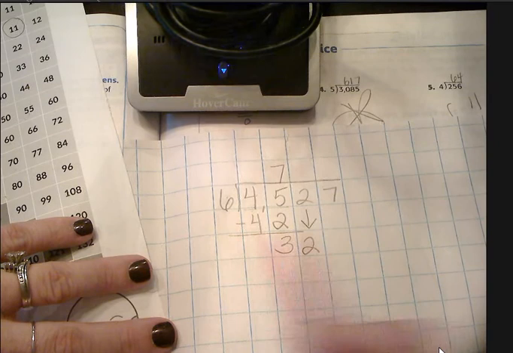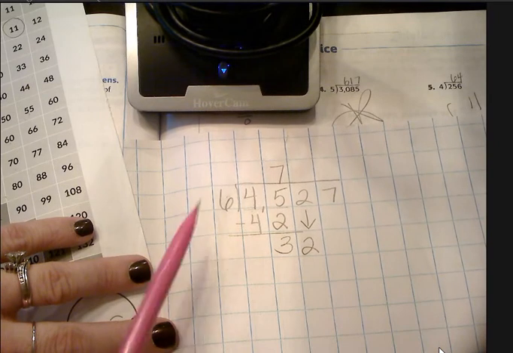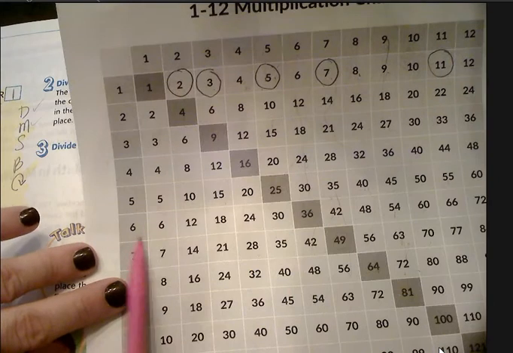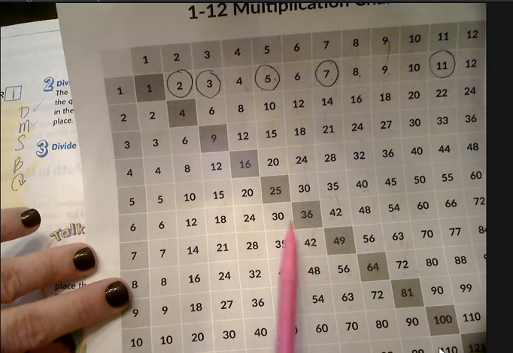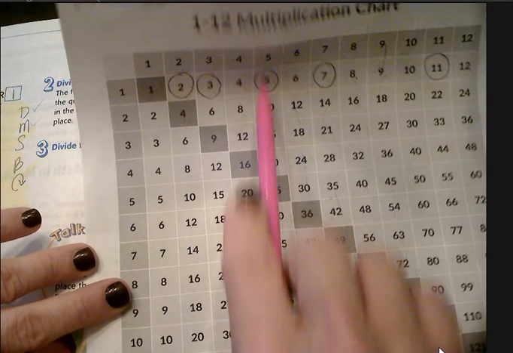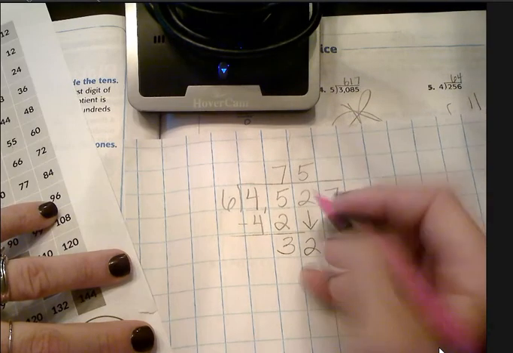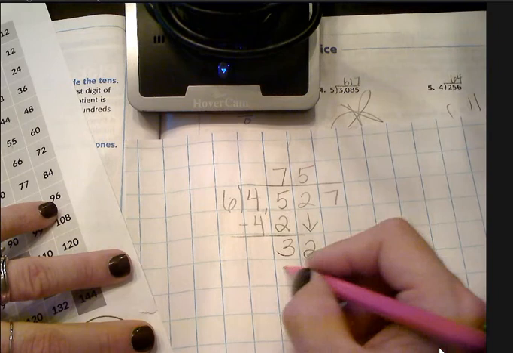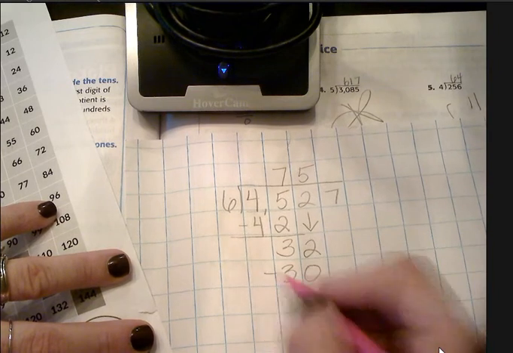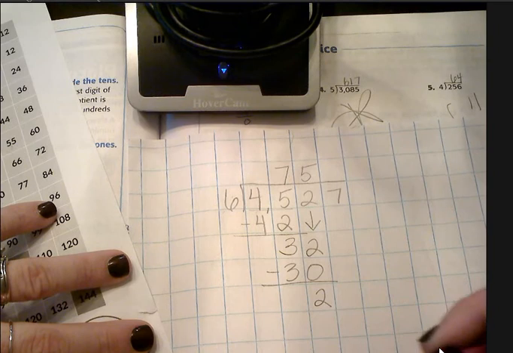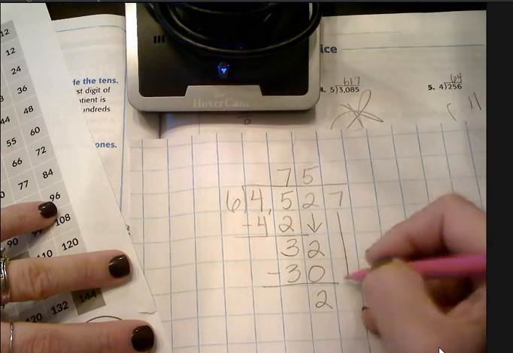6 into 32 has to be equal to or less than 32. So right here it's going to be 30. 6 times 5. 5 times 6 is 30. We multiply and we subtract. 2 minus 0 is 2. 3 minus 3 is nothing. And now we bring down a 7.